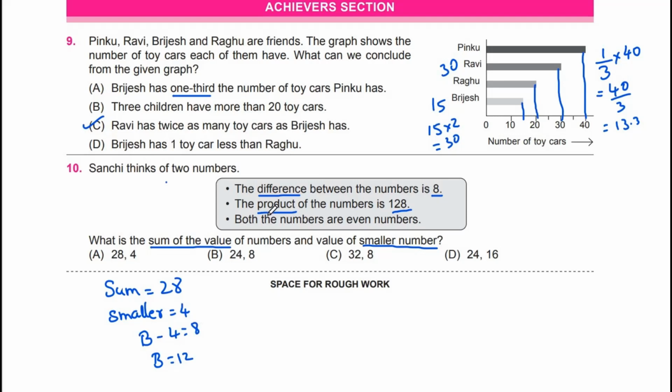The next clue given to us is that the product of the bigger number and the smaller number should be 128. So the bigger number is 12 and the smaller number is 4. So 12 times 4, do we get 128? No, right? So this is not our answer. Option A is not our answer. So this is wrong.